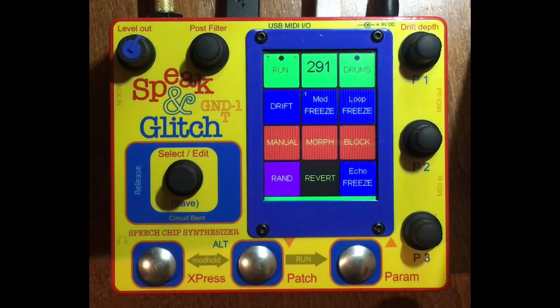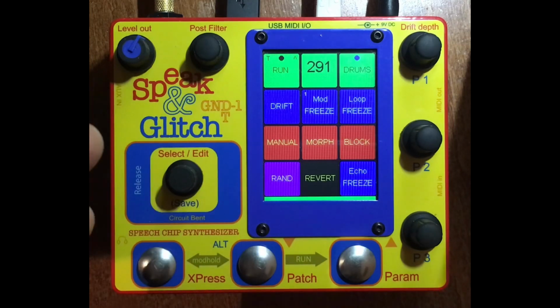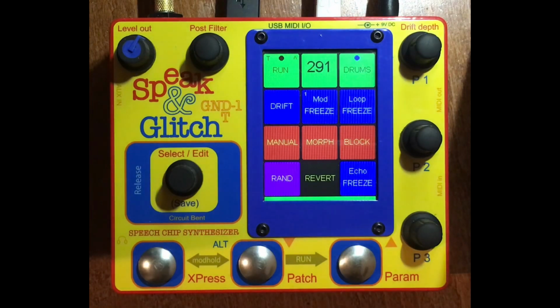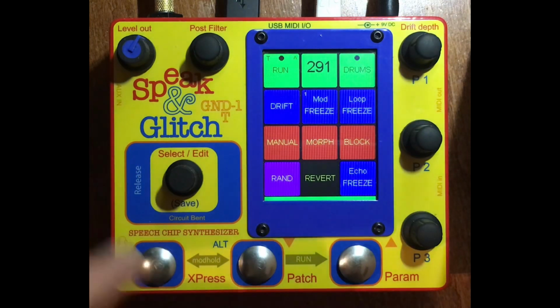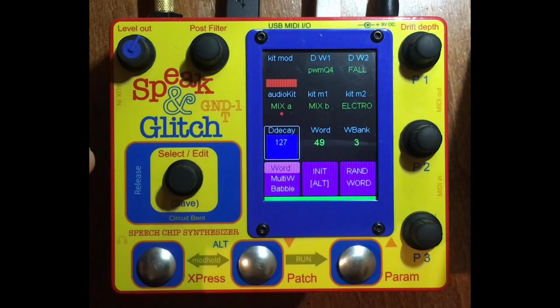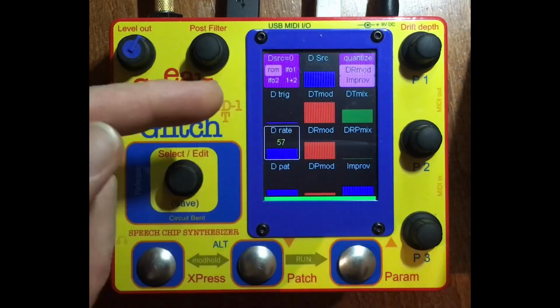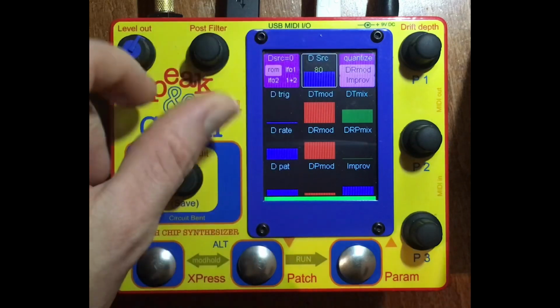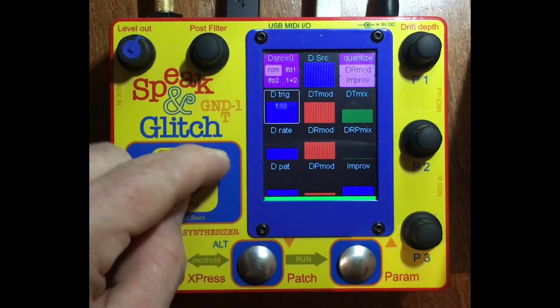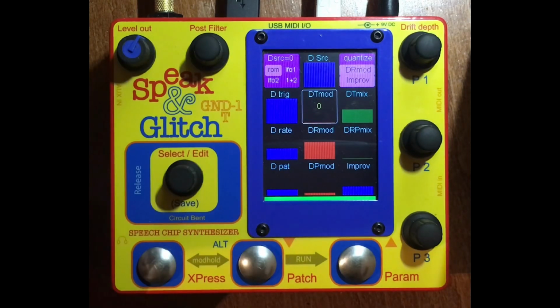There is no onboard sequencer running on the GND-1T. All of the rhythms that the drums are making are exclusively generated in real time by a mix between the audio output when drum source is set to 127, the drums are being triggered by the audio output.